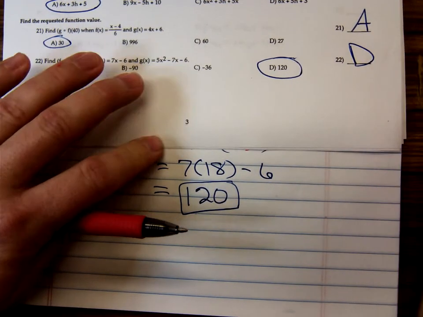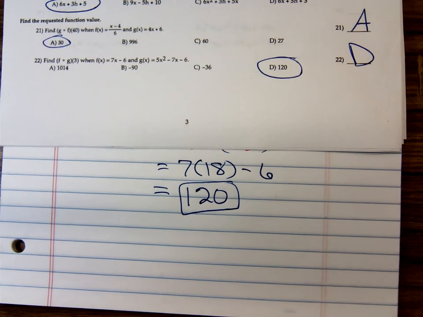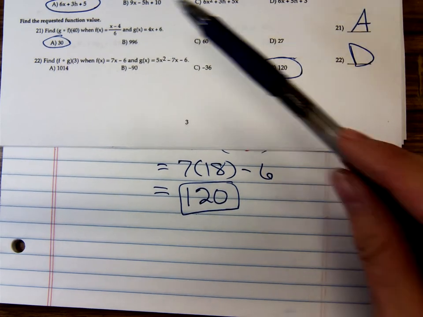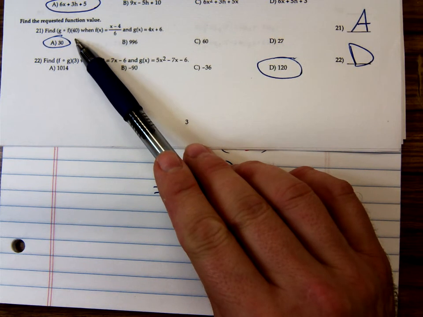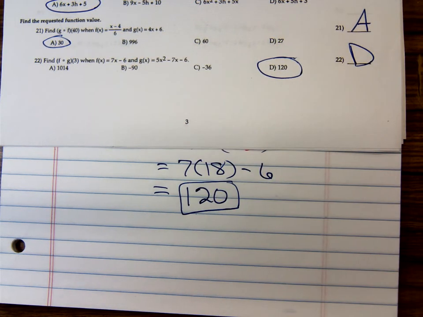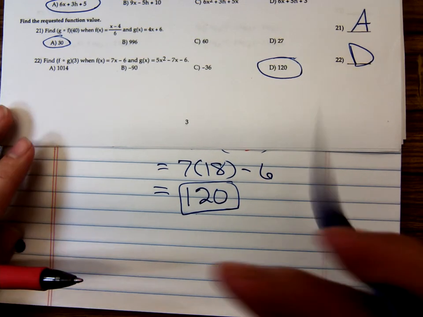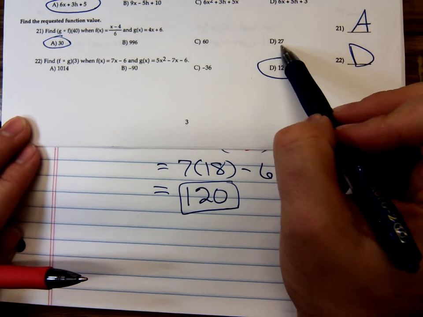Oh, and a word of warning. Let me see something. Give me a moment to check something. I'm curious. Earlier on number 21, the way I was accidentally finding f composed with g of 40, if I'd reversed what I was doing, okay, if I'd accidentally found f composed with g of 40, I would have gotten a 27 for the final answer.